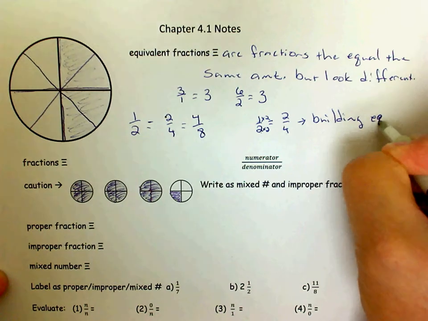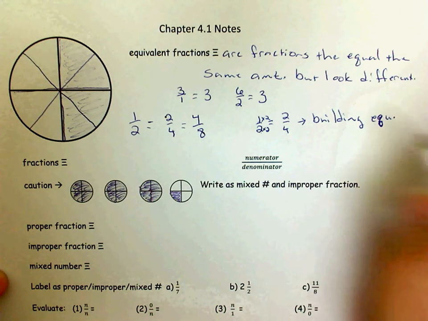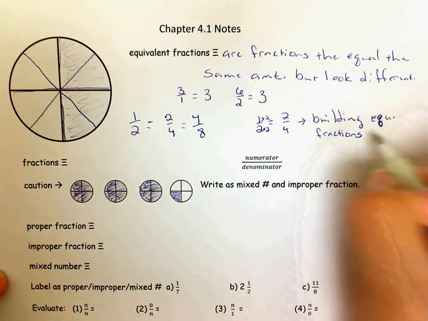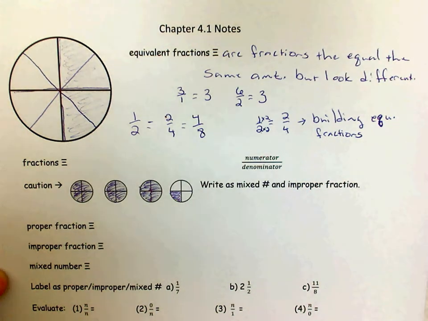Yeah, I'm terrible with writing. So, building equivalent fractions. And we'll get more into that later.